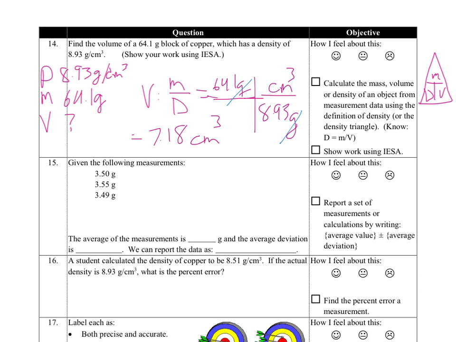Number 15, you're given the following measurements. The average of the measurements. So we're going to add all 3 of the measurements. 3.5 plus 3.55 plus 3.49. And since there are 3 of them, we're going to divide by 3. And I get 3 significant digits, so 3.51.